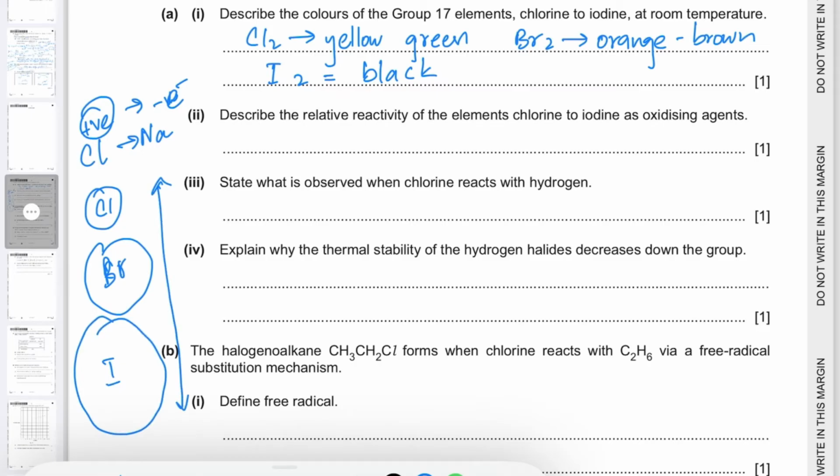This will increase the distance between the nucleus of a halogen and the outer shell electron of the reducing agent, which is sodium in this example. That means it becomes harder and harder for the nucleus of the halogen to attract this negative electron towards itself, and that is why it becomes harder for the halogens to oxidize other species going down the group. So their oxidizing strength decreases.